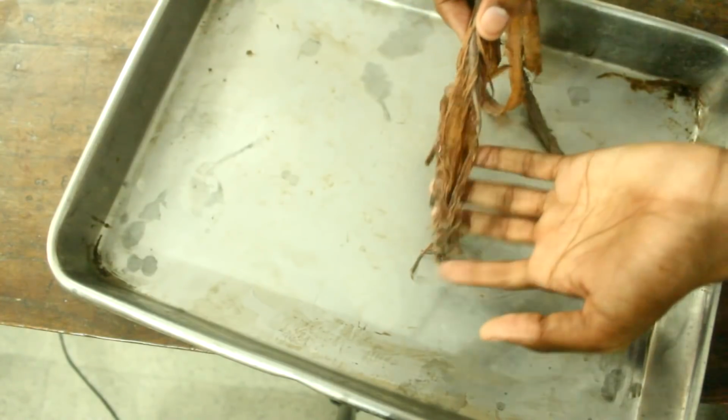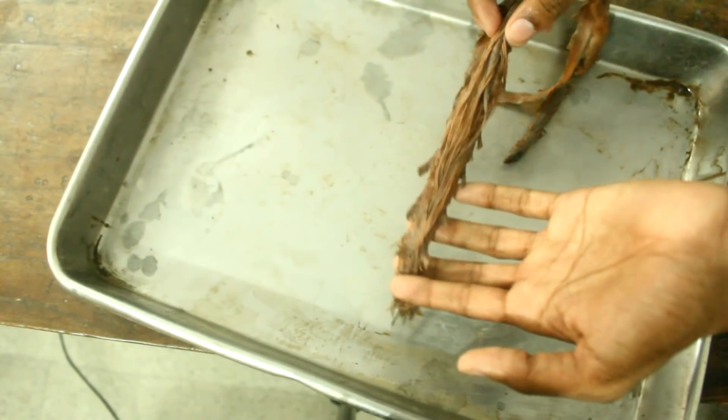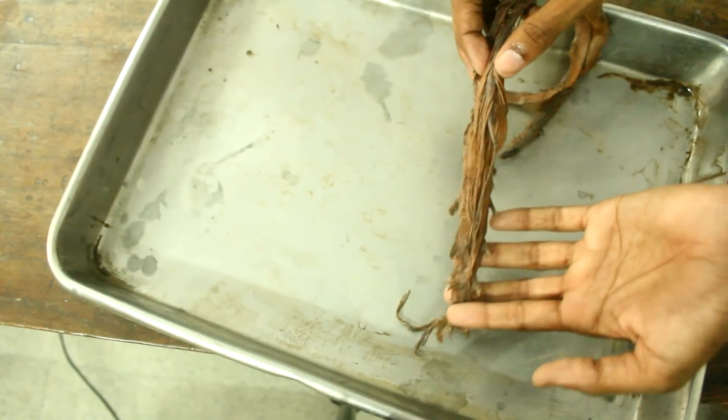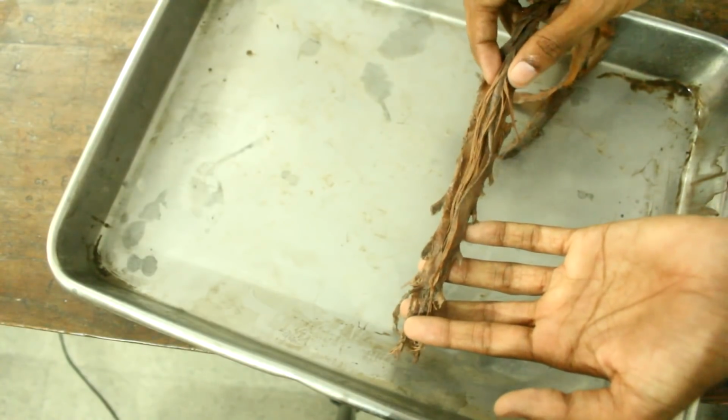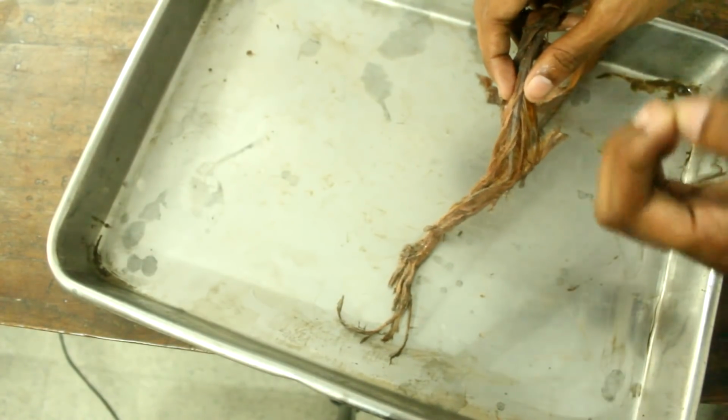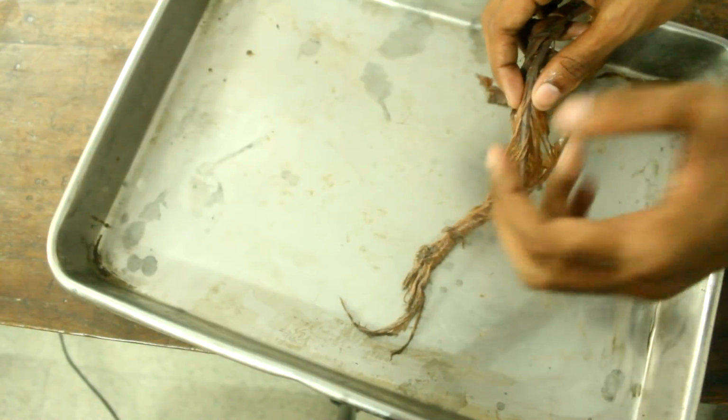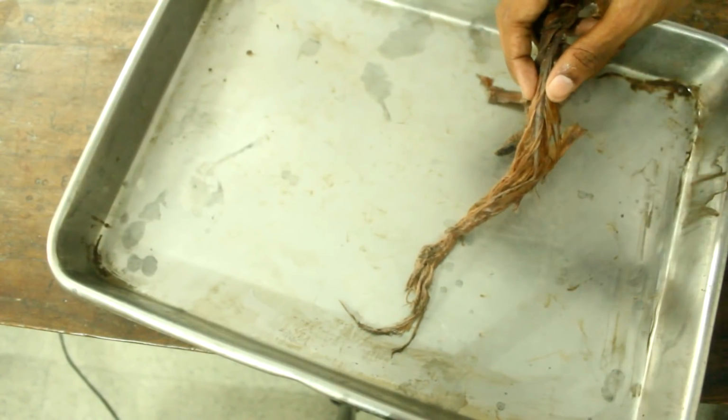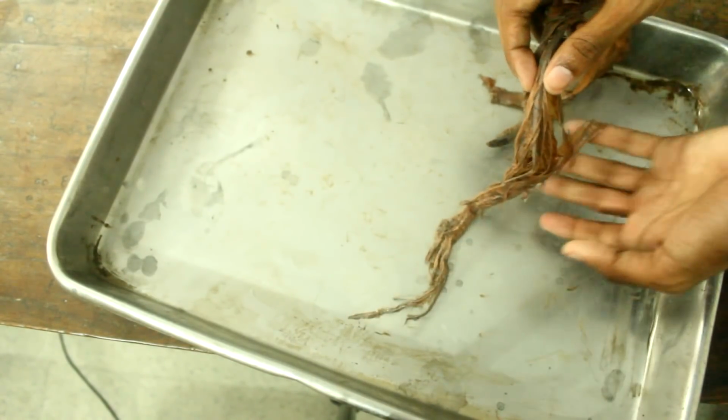So this structure is known as cauda equina. In examination, if you are asked what is cauda equina, then you have to tell that the lower spinal nerves along with the filum terminale resemble a tail of a horse, and the whole structure is known as cauda equina.